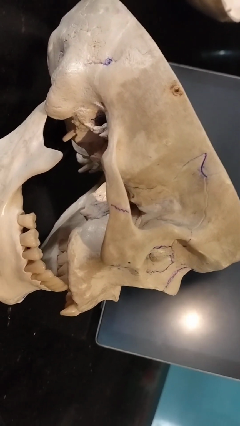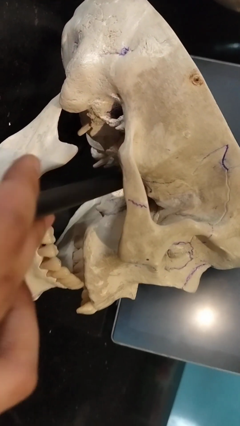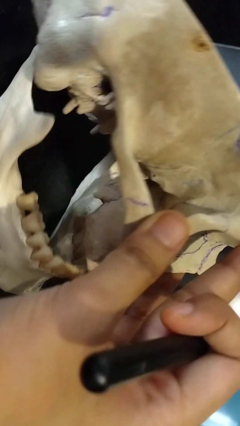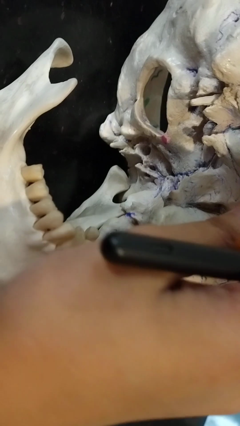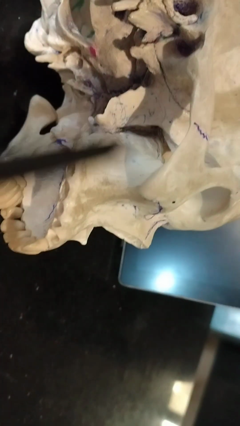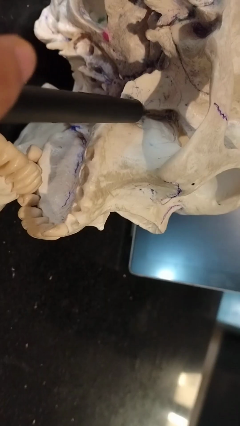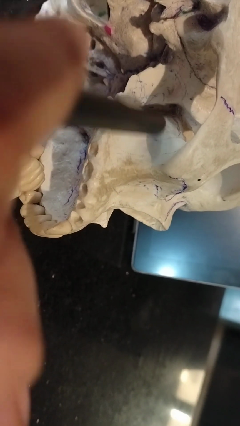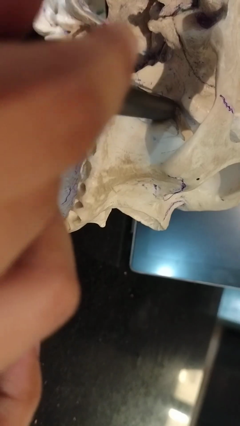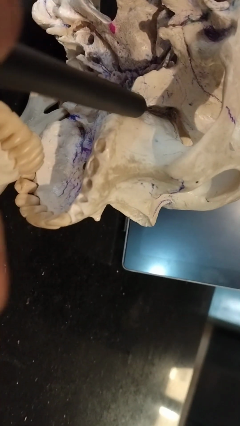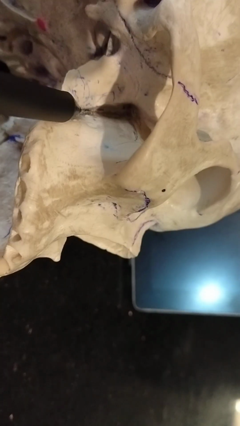Next, the infratemporal fossa communicates with the pterygomaxillary fissure. This is the pterygomaxillary fissure between the lateral pterygoid plate and the maxilla. This groove-type part is the pterygomaxillary fissure.